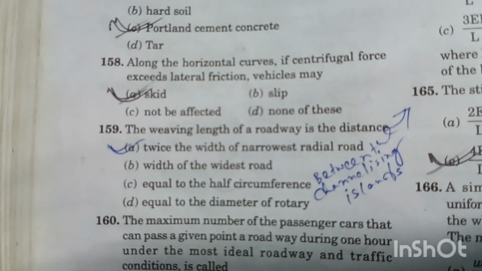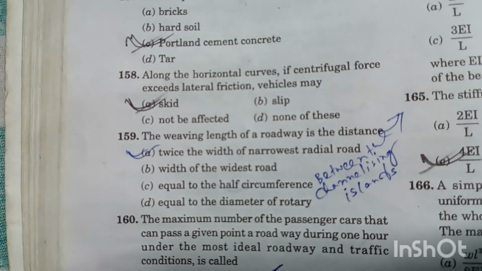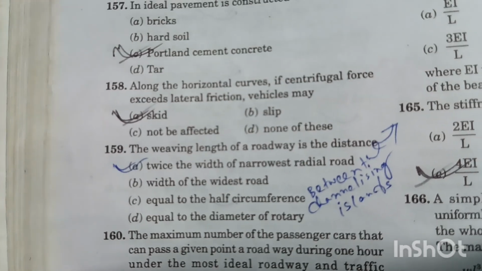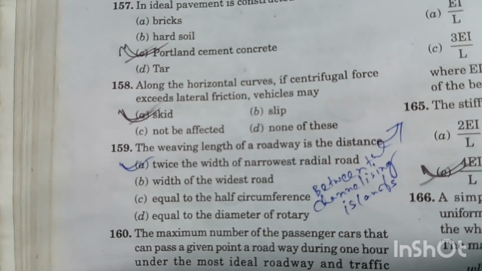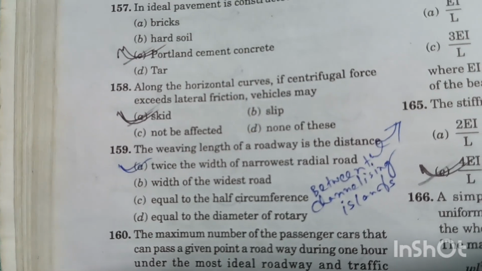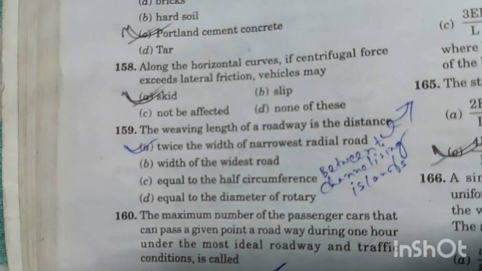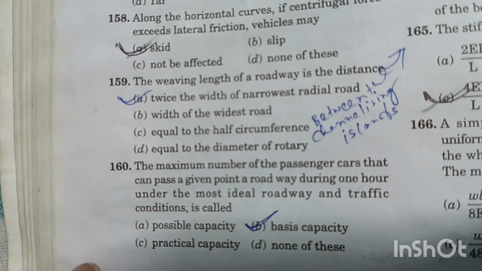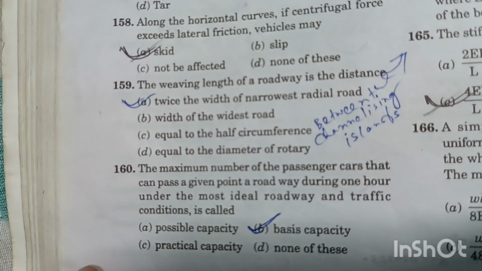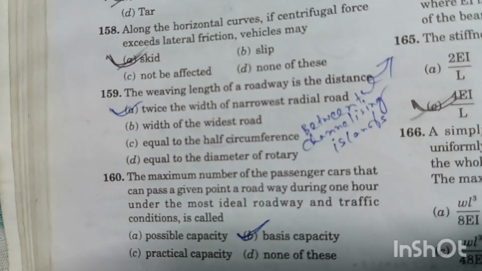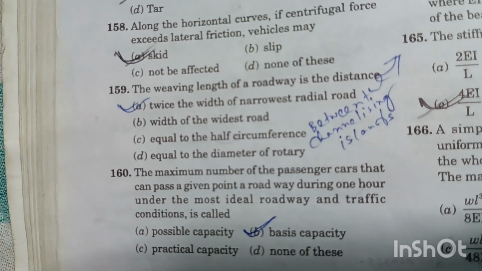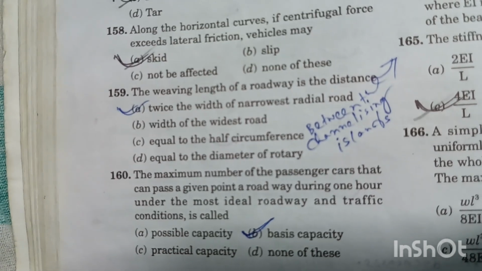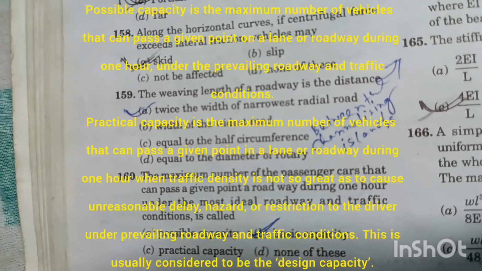Question number 159. The weaving length of a roadway is the distance between the channelizing island, and that is twice the width of narrowest radial load. Option A is the right answer. Question number 160. The maximum number of passenger cars that can pass a given point on a roadway during 1 hour under the most ideal roadway and traffic condition is called basic capacity. Option B is the right answer.